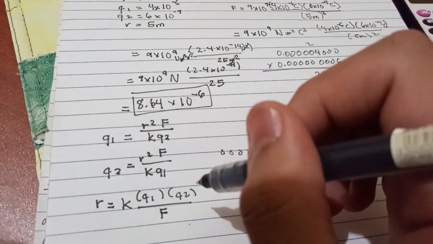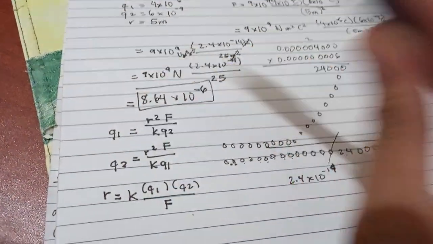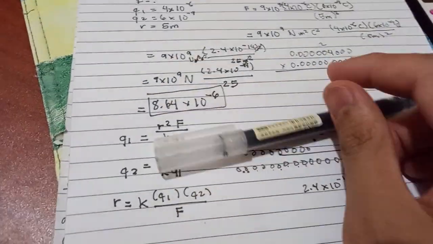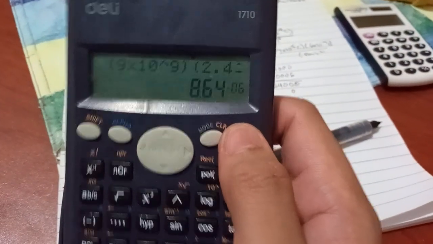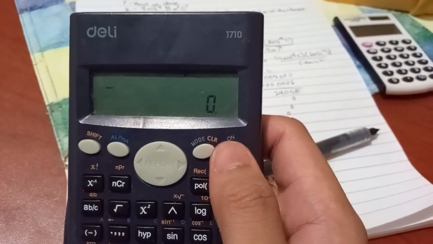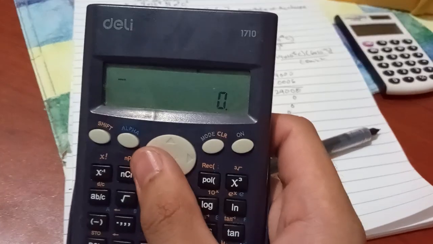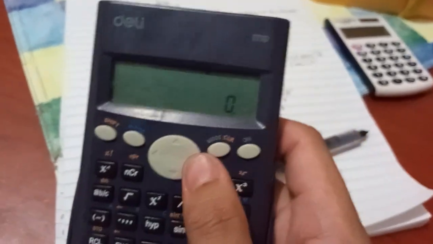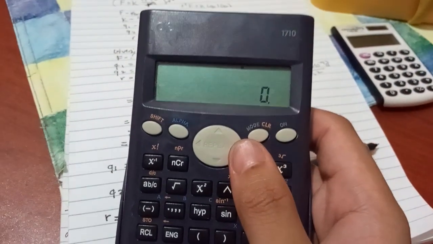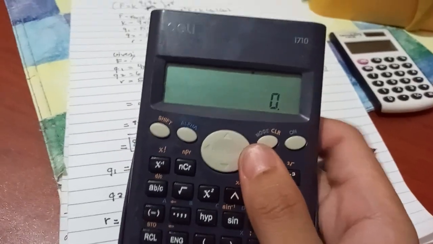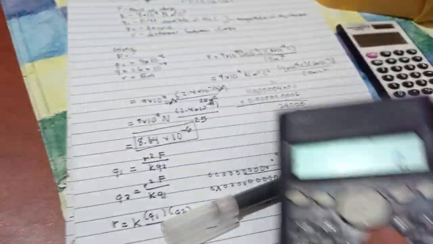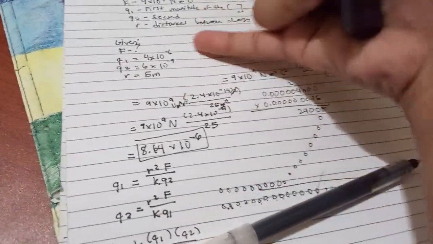Okay, if you're using a scientific calculator, which is a harder calculator to have because of the nature of its typing. For example, this equation.